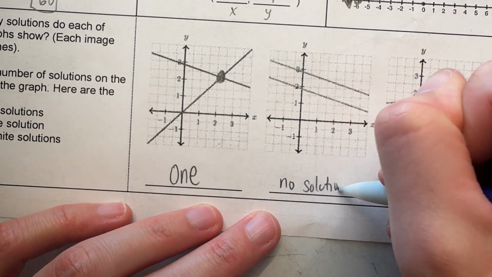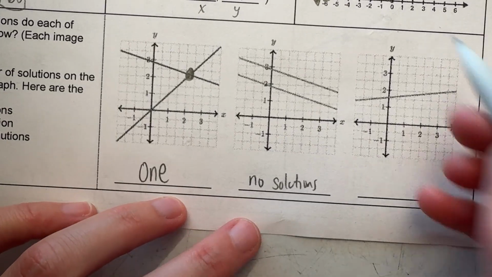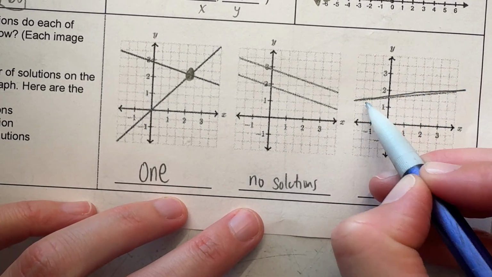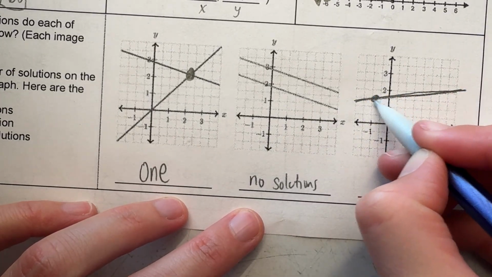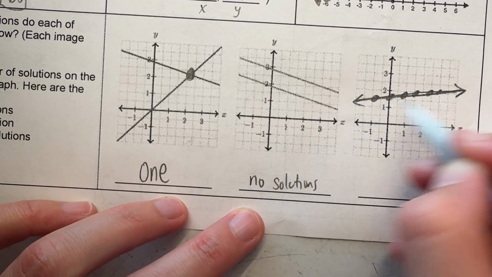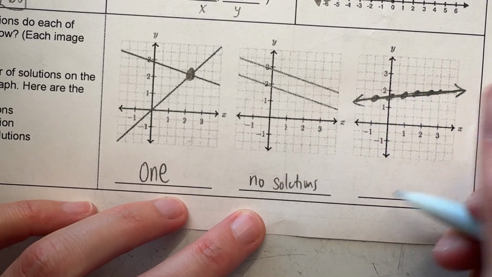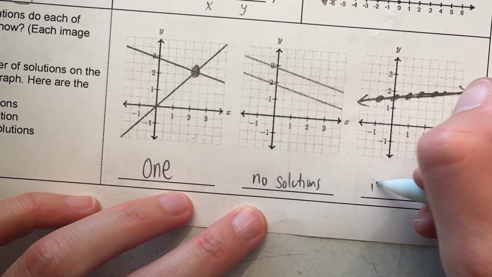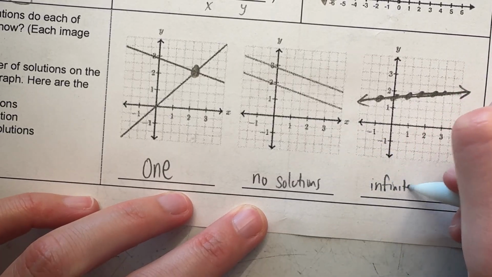And here, there's two lines sitting on top of each other. Look, here's one line, and look, here's the other. Where do they meet? Well, they meet here, and here, and here, and here. Forever and ever, they just keep meeting. Okay, this is an infinite number of solutions. They meet everywhere.